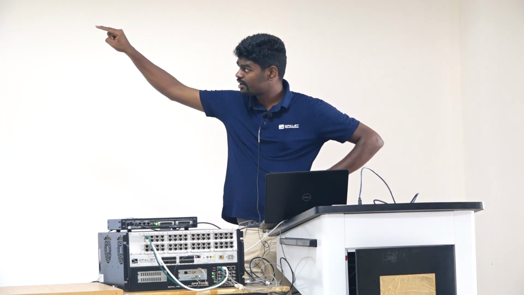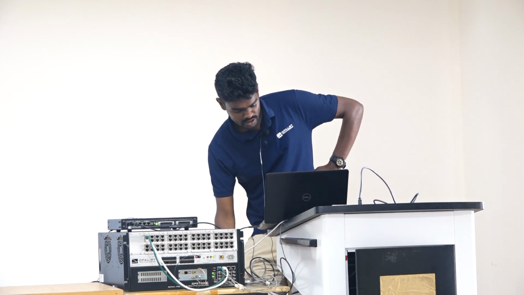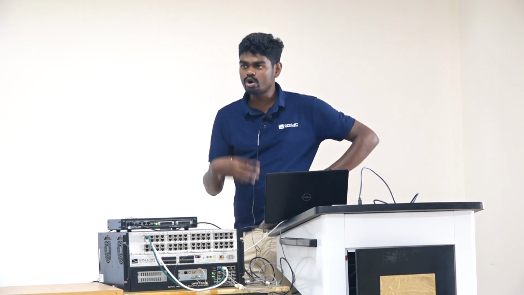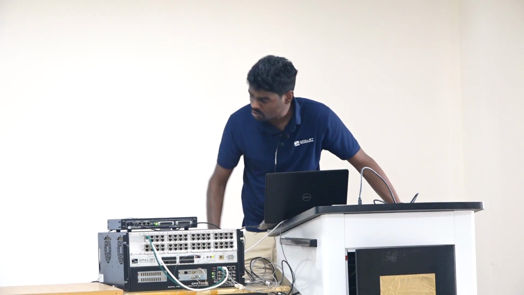The moment you click the build option, MATLAB will automatically generate code for that, and you need to launch Code Composer Studio. Code Composer Studio is software made by TI specifically to dump code onto the TI cards. In MATLAB itself, you will have an option to launch Code Composer Studio.